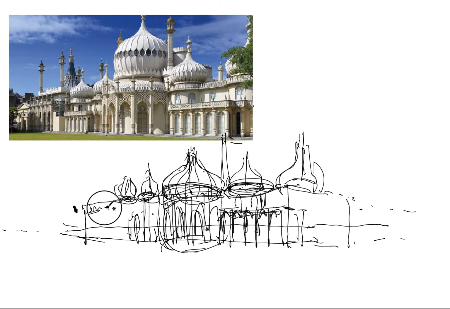Over here this starts to kind of disappear somewhat in terms of the scale, so we can kind of begin to indicate that. Now what we've got really here at the moment is a very, very loose schematic kind of drawing of the pavilion.